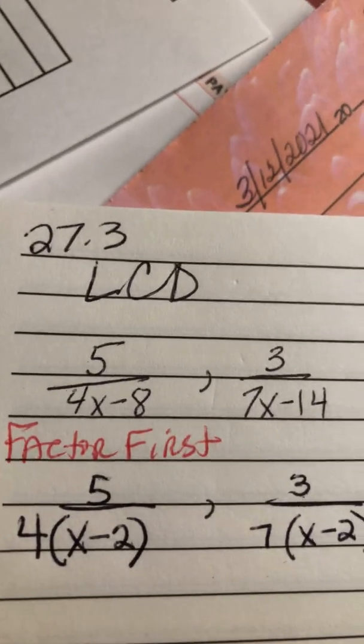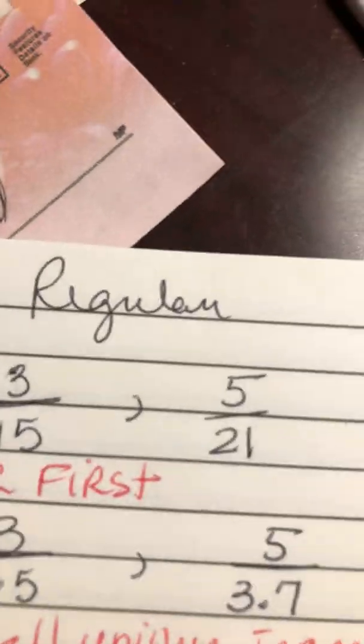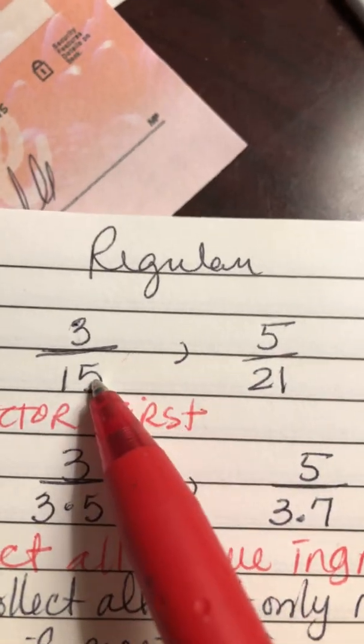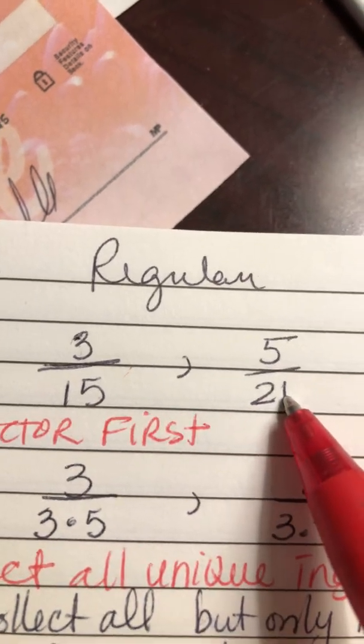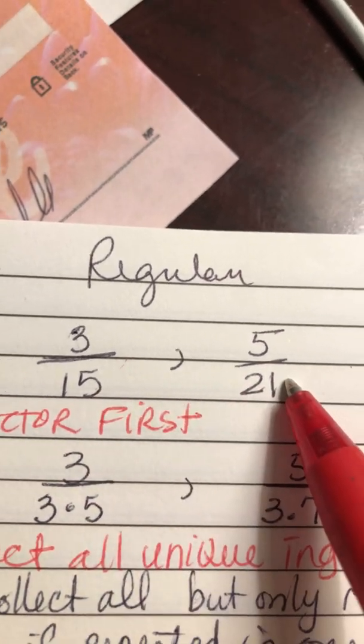Okay, 27.3, least common denominator, finding it. And I want you to go first to what we know about regular numbers and trying to find the common denominator of, let's say, 15 and 21. What you would want to do is think about the ingredients of 15 and 21.